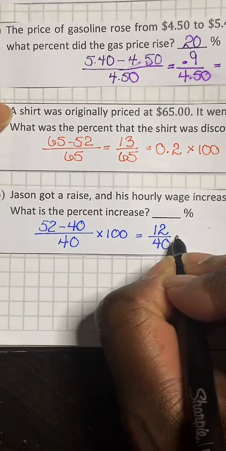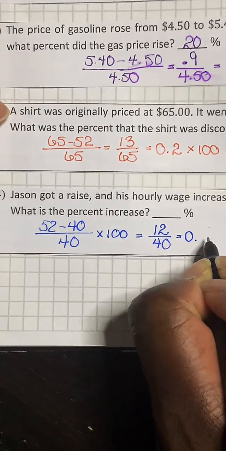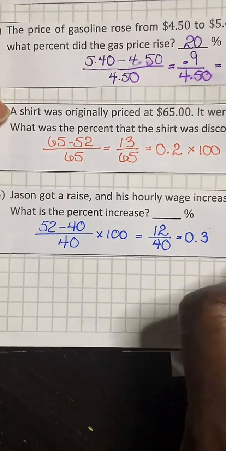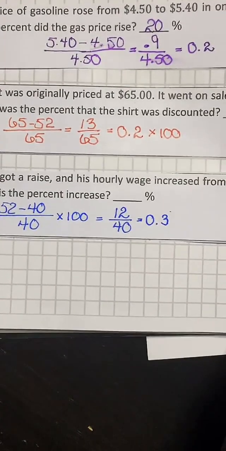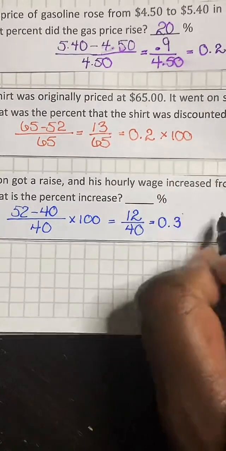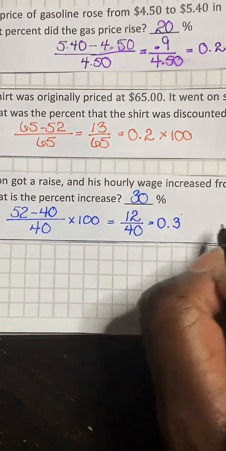When I divide it, I get 0.3. If I take this 0.3 and multiply it by 100, I'm going to get 30%.